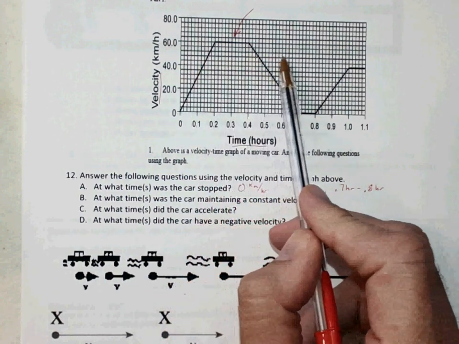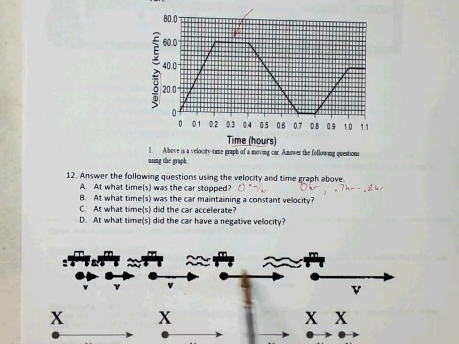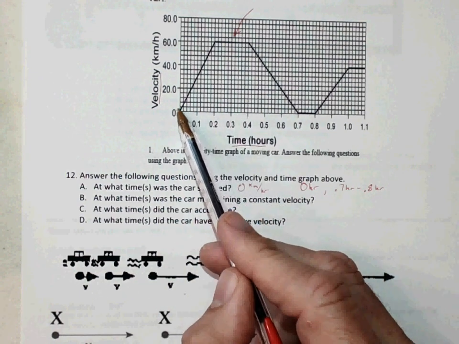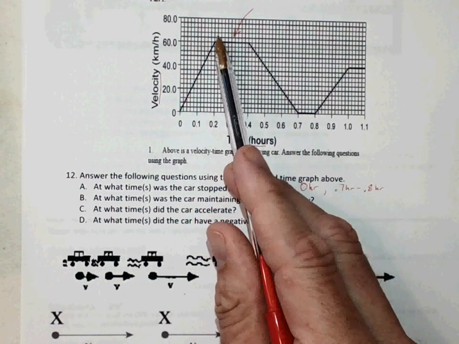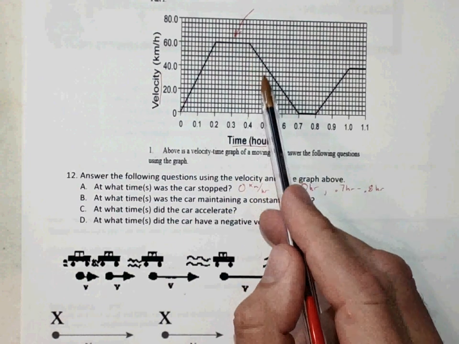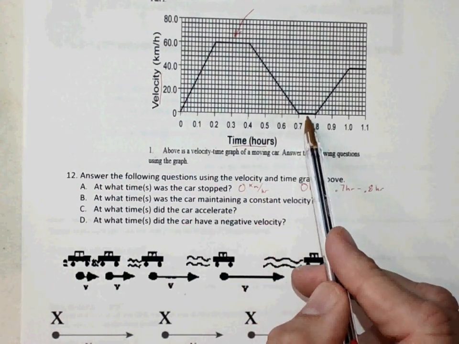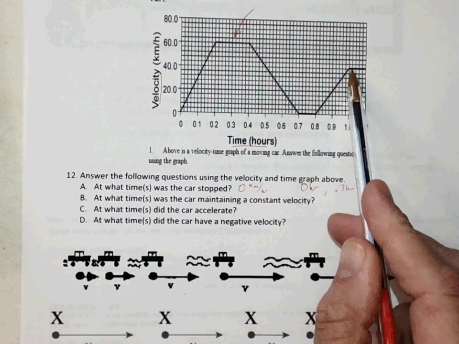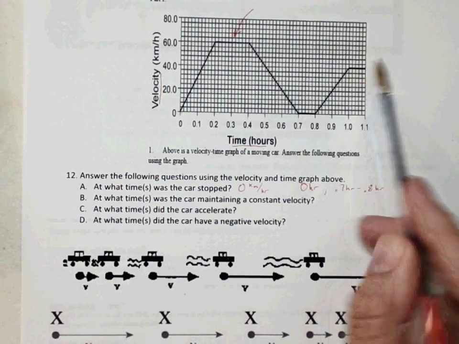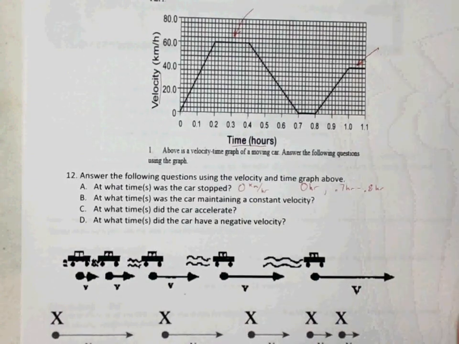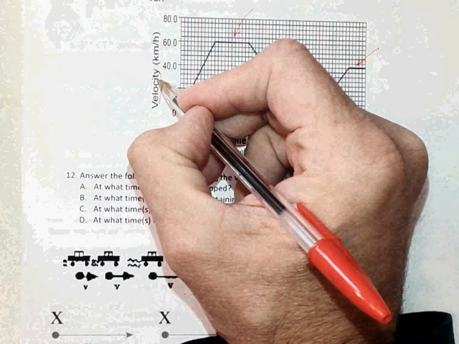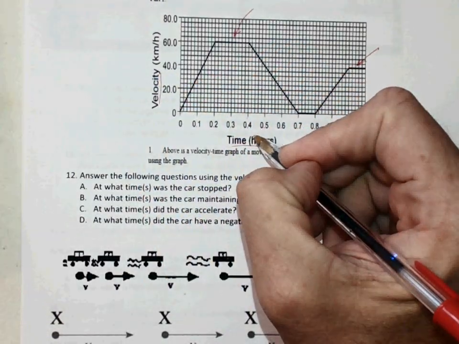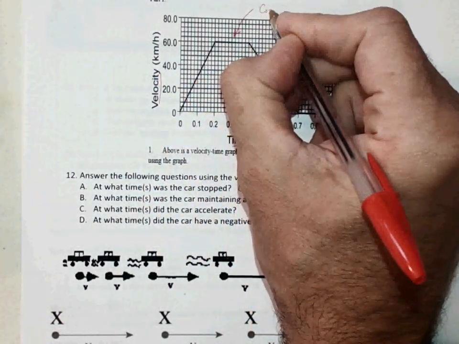He's just driving along in a straight line like these guys right down here. He's speeding up, constant, slowing down, comes to 0, speeds up, not as much, and has a constant again. So these plateaus on a velocity time graph are constant velocity.